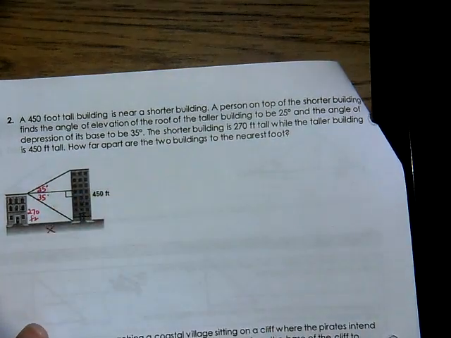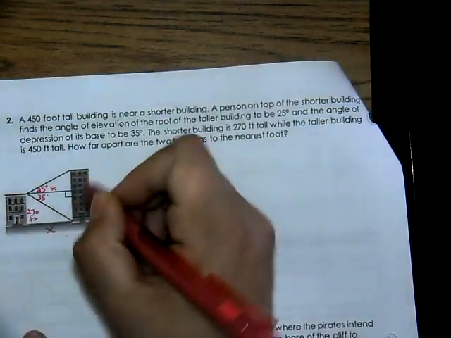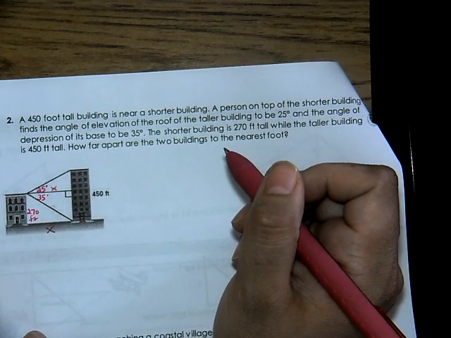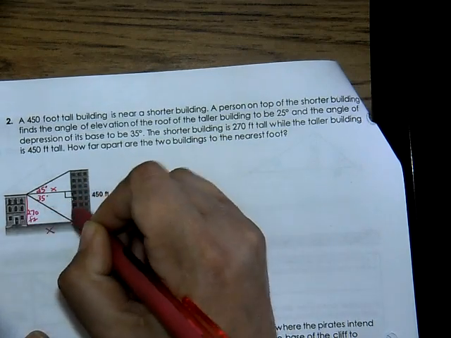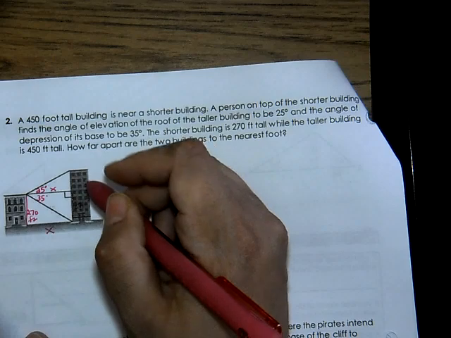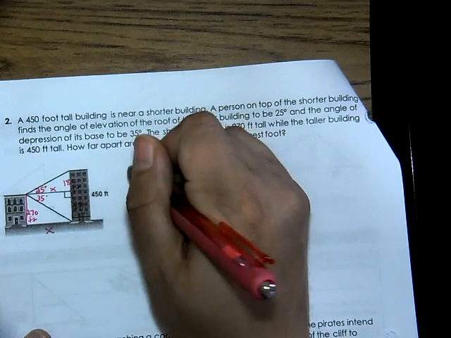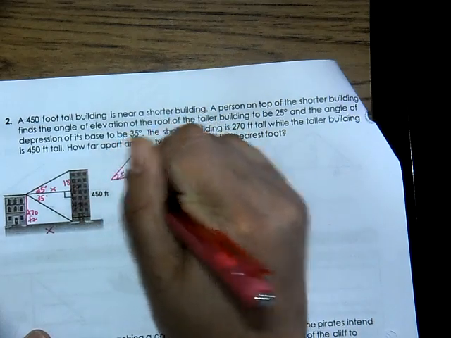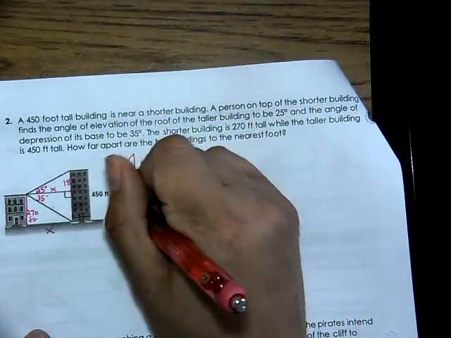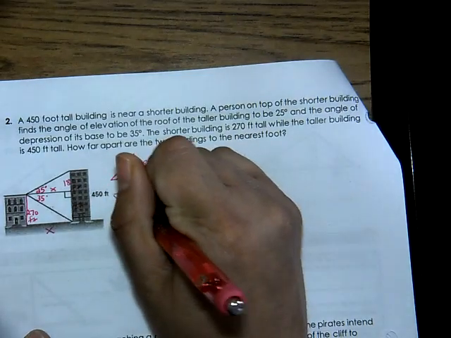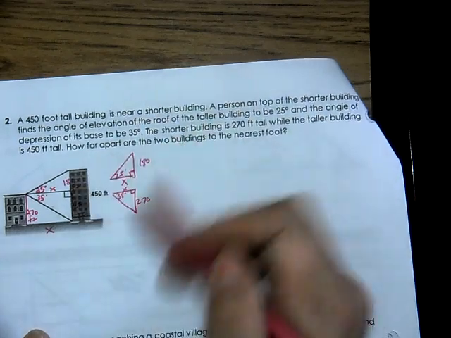So this is our X. If this is the X at the bottom here, this will be X too, because I would label it where it's in the triangles you're working with. We have a couple of different options here. If this is 270, that means this is 270, and you can subtract from 450 to find that this is 180 feet. So you can either use this triangle with the 25 degrees, 180, and X, or the other triangle with the 35 degrees, which has 270 with the X. It doesn't matter which one you use.